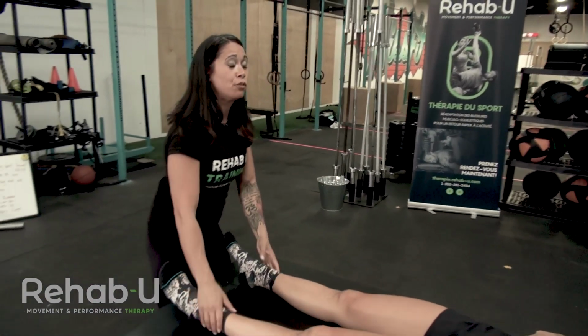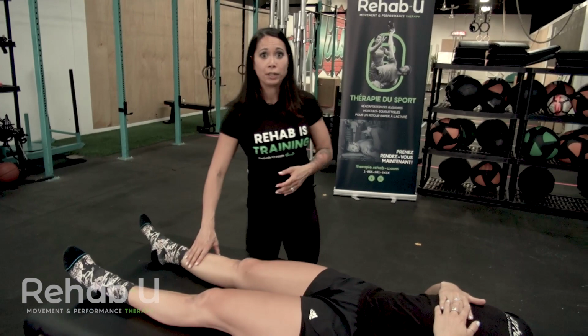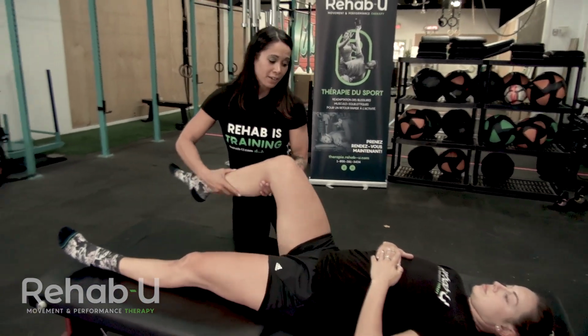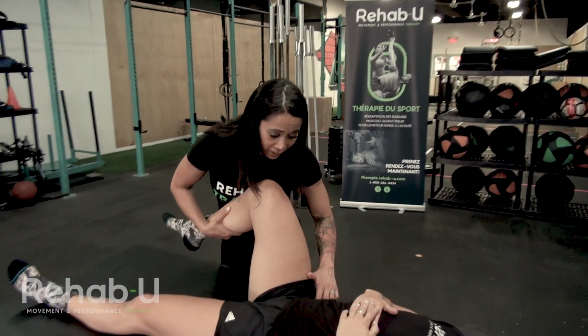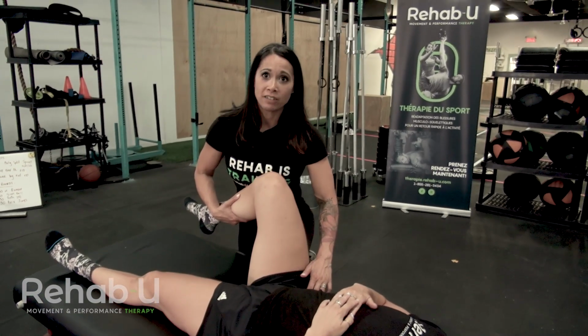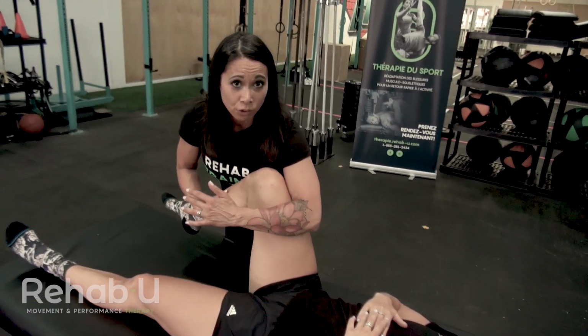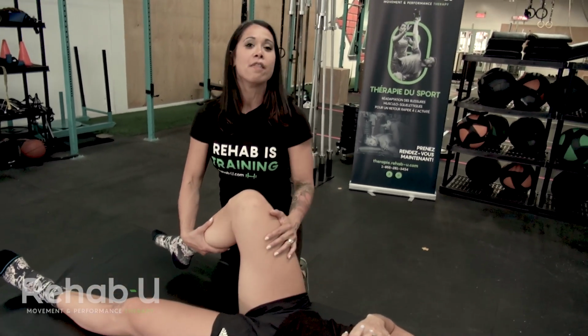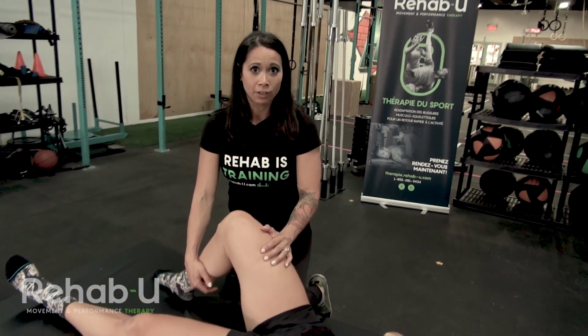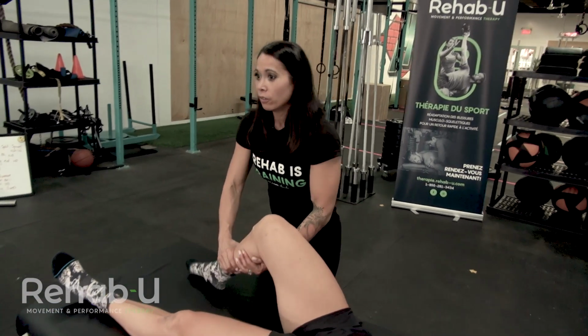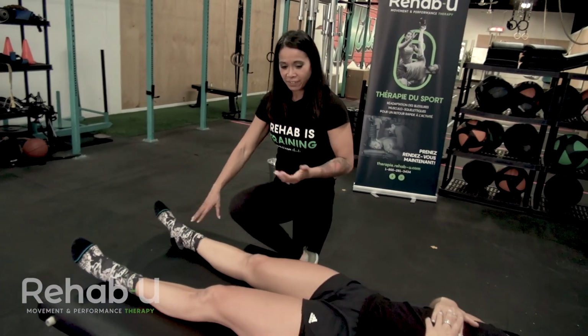If it was iliopsoas related groin pain, again, she would have tenderness in the iliopsoas. She would have point tenderness there, and then her pain would be on resisted hip flexion. So as she resists me into hip flexion, that would be what creates pain. Those are the kind of tests that you'll do.